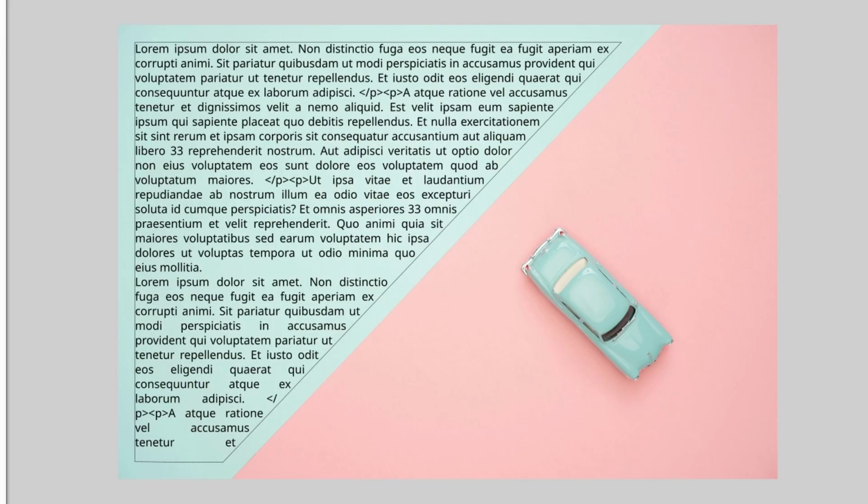Now, as you can see on screen, this is one that I made earlier, which is just very simple. I created this box here. I used a dynamic offset to shrink the size so it wasn't meeting the very edge of this picture. And then I just added the lorem ipsum text.